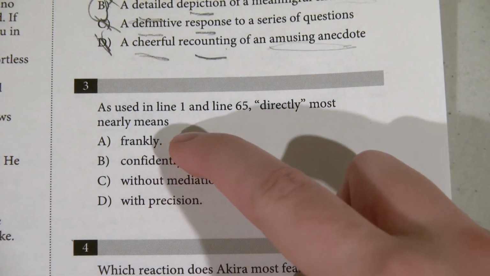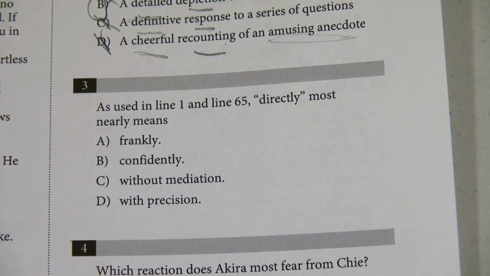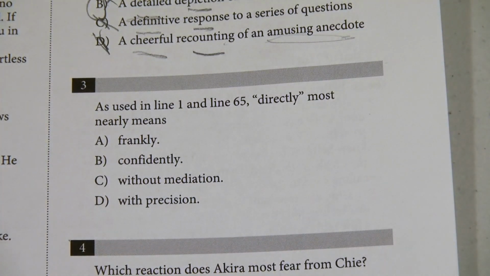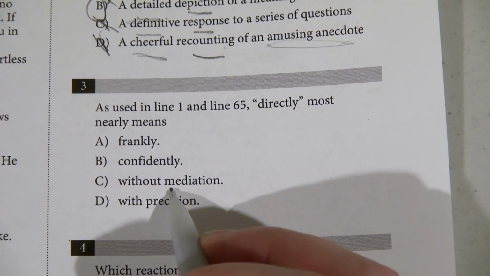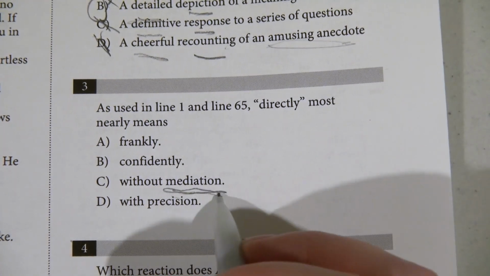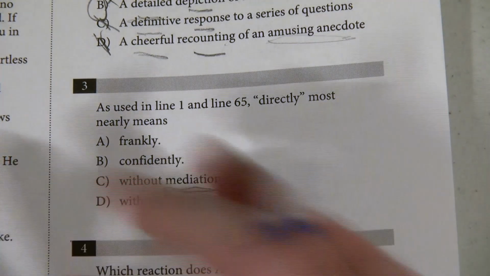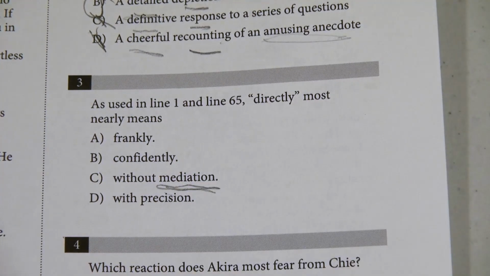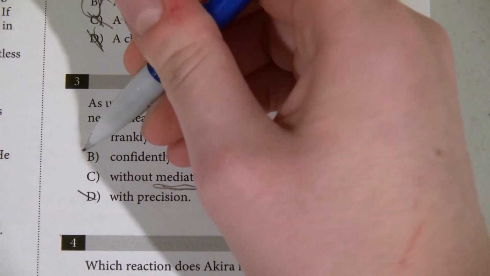Now, the word frankly could work, but there is a better option. Confidently, also, he did ask confidently, but the word in that sense means he asked without someone else's help. So that would mean mediation, because a mediator is a go-between, which is exactly what it said in that one sentence. And with precision, again, that one is probably the worst of all of them. It doesn't really work.